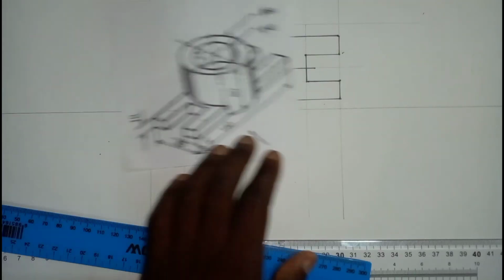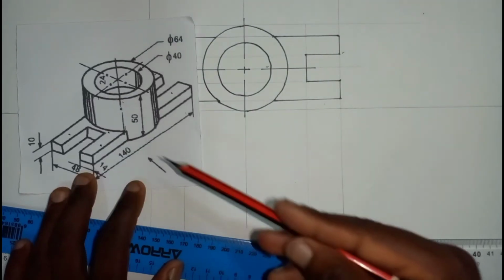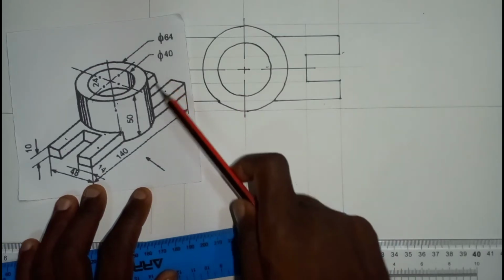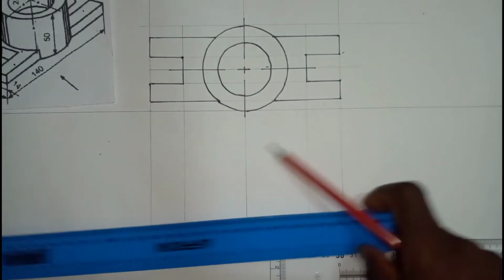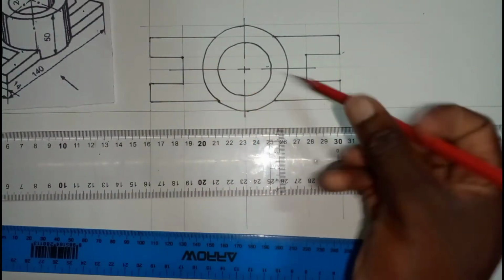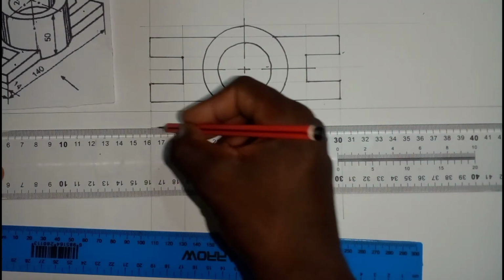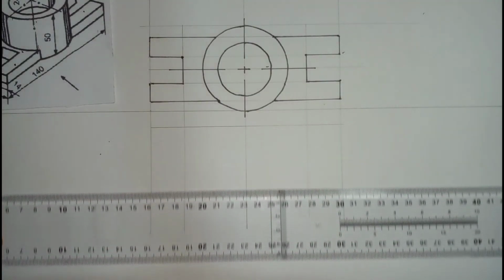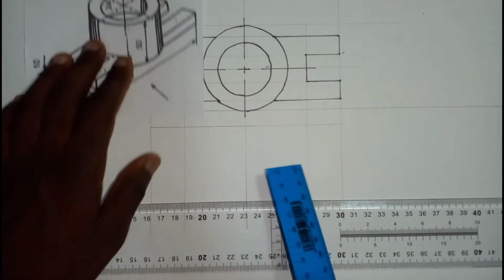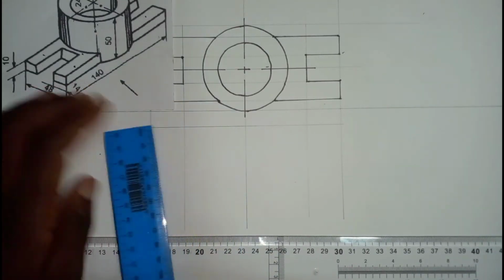So for the front view, we're now concerned about the length and the height. So that means we're going to treat the width as 0. So just come in and draw the construction line. And what is the height? Whatever the height is, 50.